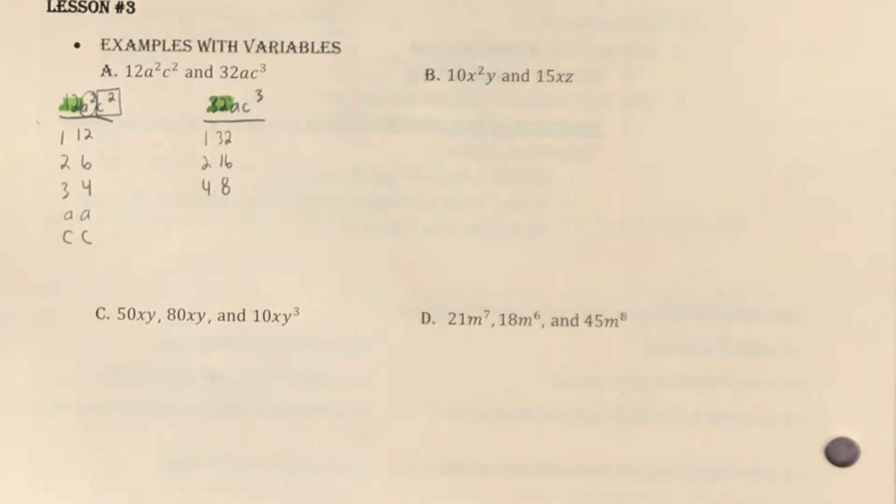Does 5 go into 32? No, it doesn't. Does 6 go into 32? No, it doesn't. Does 7 go into 32? No, it doesn't. And 8 is already on our list, so we are done with the factor pairs of 32.